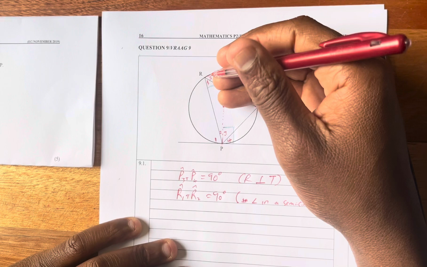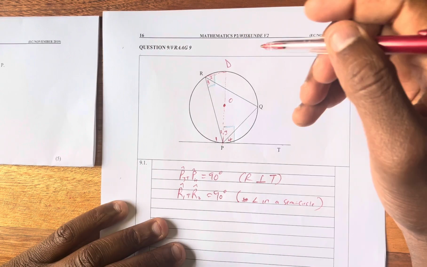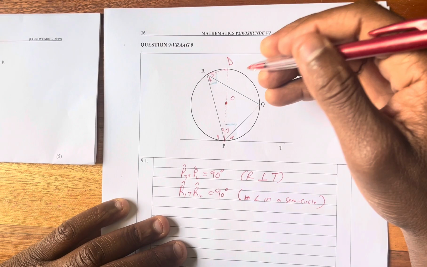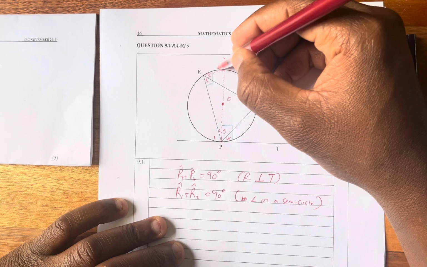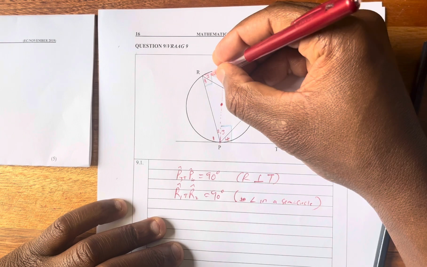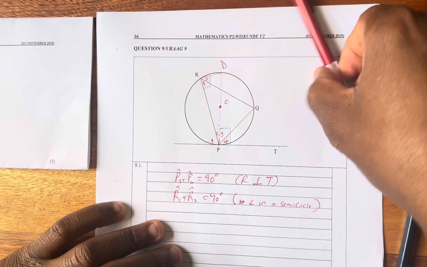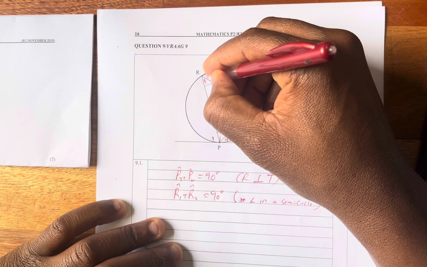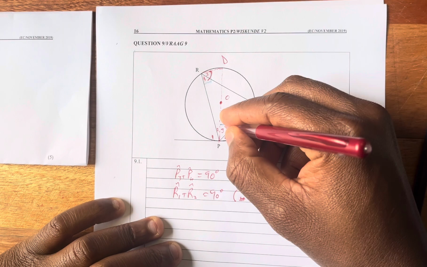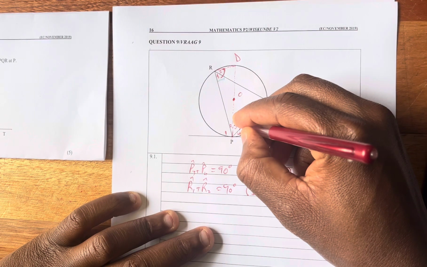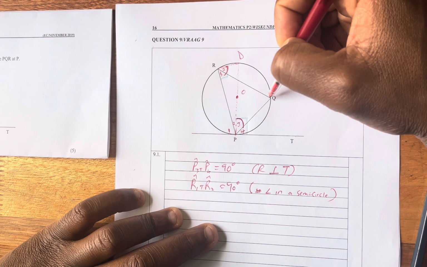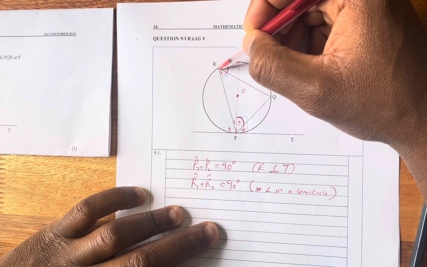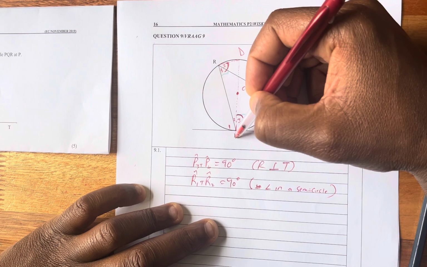It means now you can check the angles in the same segment. So, angles in the same segment, just because of this circle here, will be angle R2 and angle R3. These are two angles in the same segment because there is this butterfly here, a butterfly theorem.